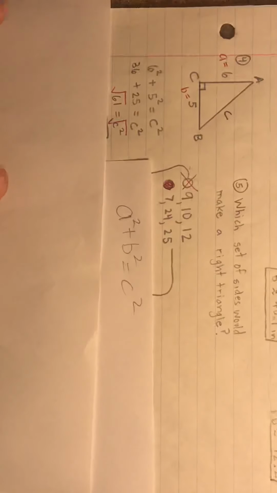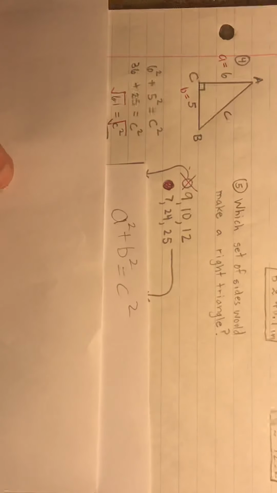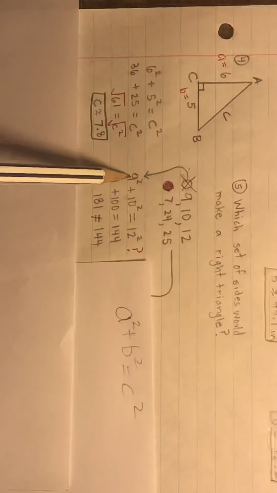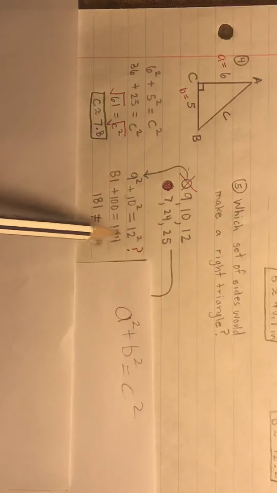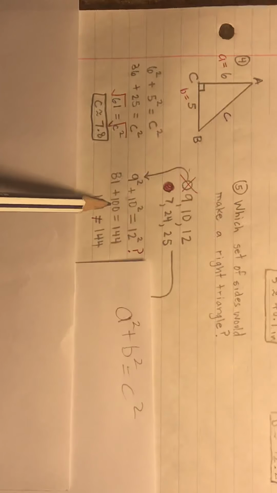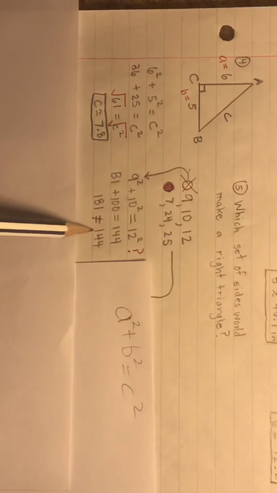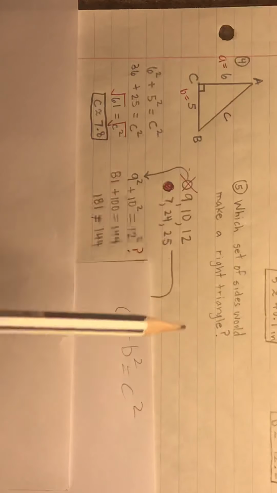We don't know if those form a right triangle, so what I had to do is plug it into the Pythagorean theorem. I applied these values: 9 squared plus 10 squared equals 12 squared. 9 squared is 81, 10 squared is 100. When you add those two, you get 181. And as you can see, 181 does not equal 12 squared, which is 144. These two do not equal each other. Therefore, there is no way you could build a right triangle with measurements of 9, 10, and 12.